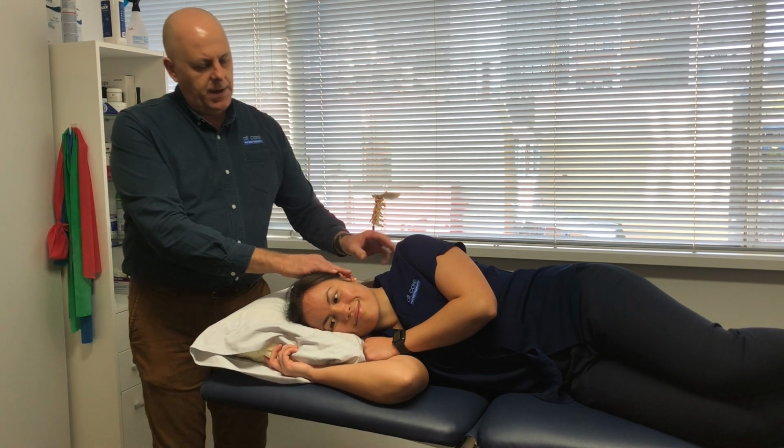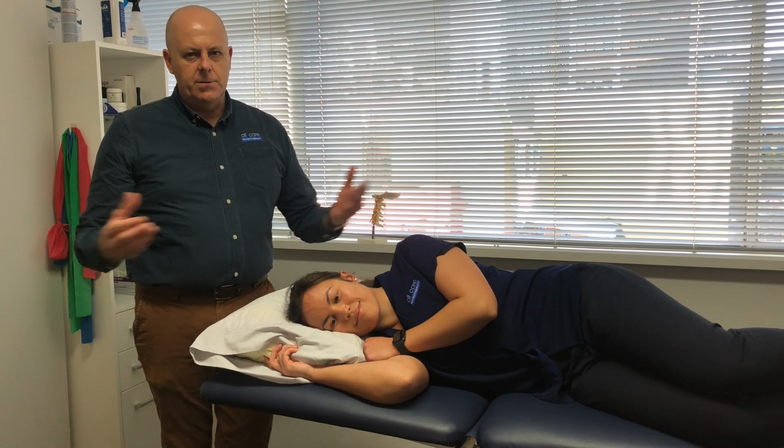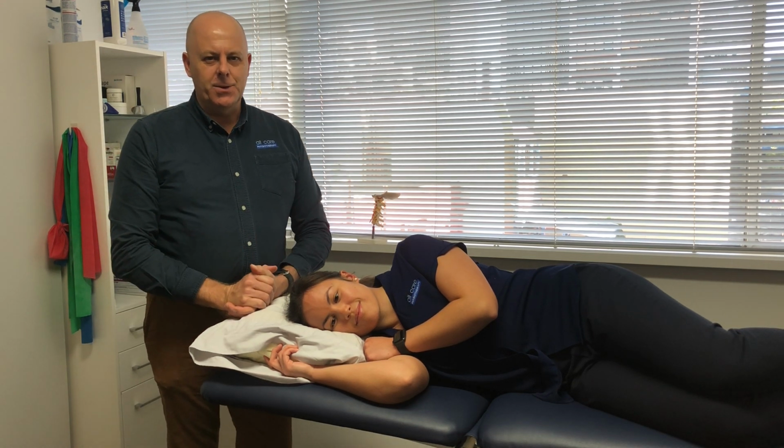So there you go, there's 2 of our great techniques that we use in the clinic every day, and you'll have a little bit more idea about what we do here at All Care Physiotherapy.